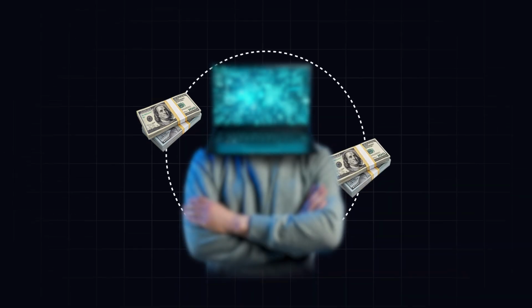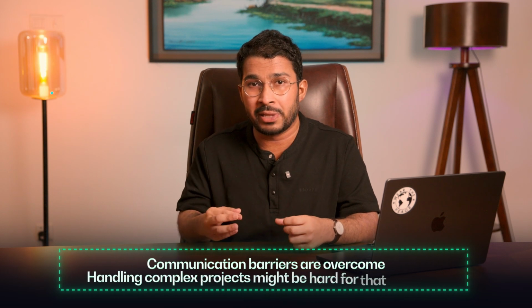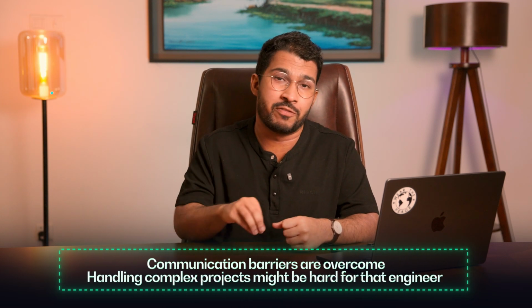Now, if you are spending a lot of money and you're getting really world-class engineers, that will ensure that you get the best quality of delivery. However, the challenge is covering that cost. If the cost cannot be covered effectively, then you may have other issues in hiring good quality engineers. So if you go much younger into the junior or even intern level engineers, while the communication barrier is overcome, handling very complex, mature projects may be difficult for that engineer. So that's the trade-off that you have to consider.